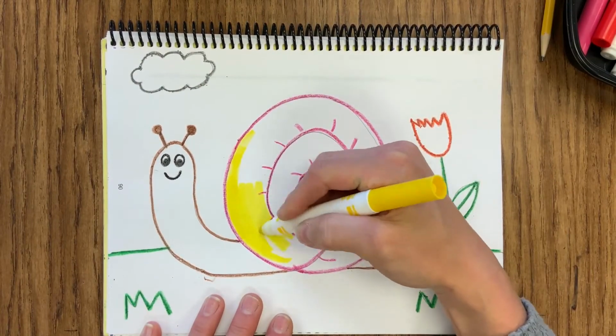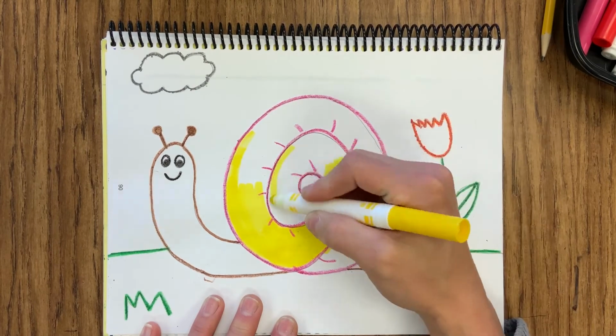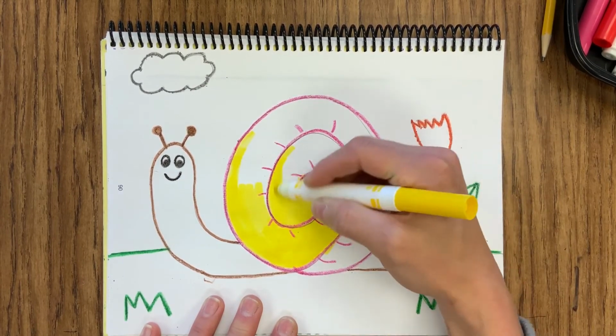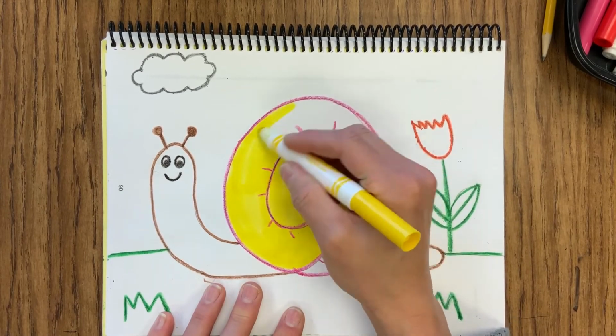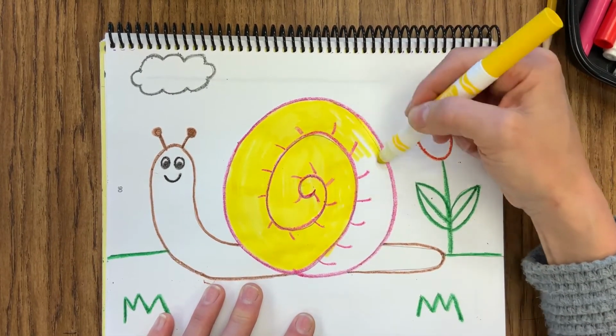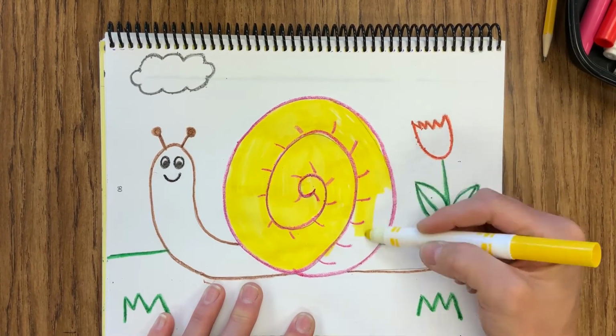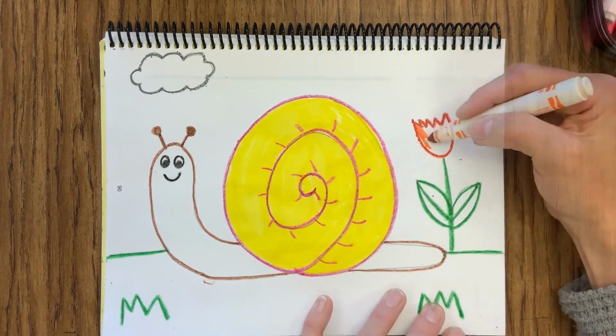Now when I start coloring in my picture, I'm going to use markers. Markers will not stick to crayon. Crayon is made of wax and markers are made of water. So the water will not stick to the waxy crayon. So I can color right over my lines that I made in my snail shell and I don't have to worry about it covering them up.